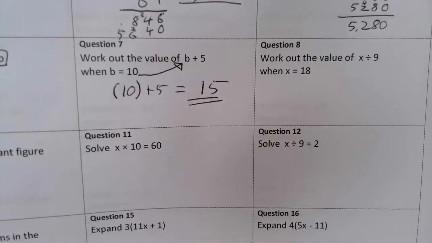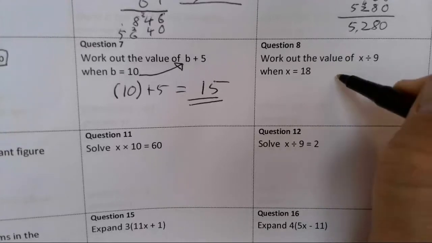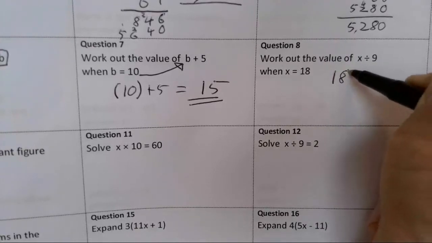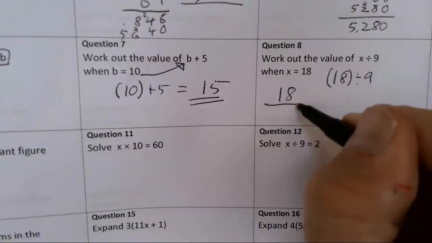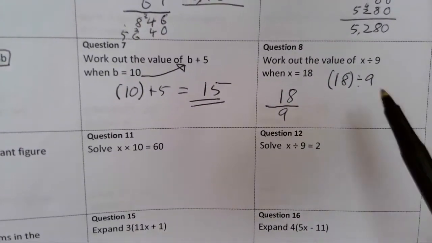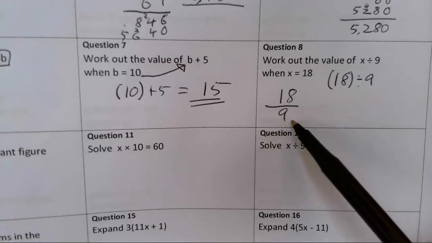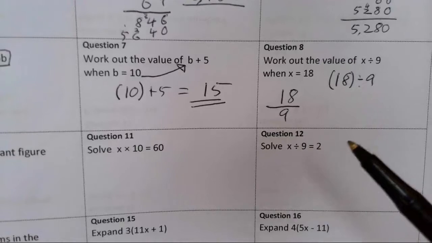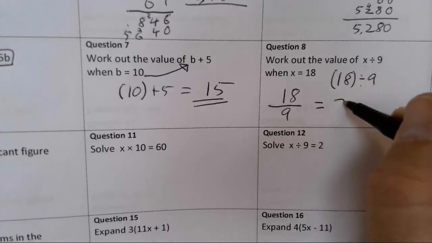And question 8, something divided by 9 when x is 18. So we're going to have 18 divided by 9. Now in secondary school we'll need to start writing that like this. 18 divided by 9, I can write in, it looks like a fraction because a fraction is sort of a way of doing a division. 18 divided by 9, which is 2.